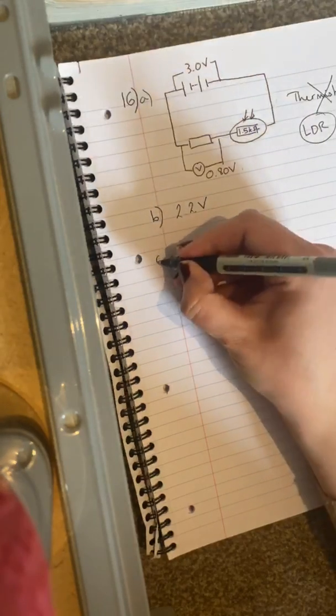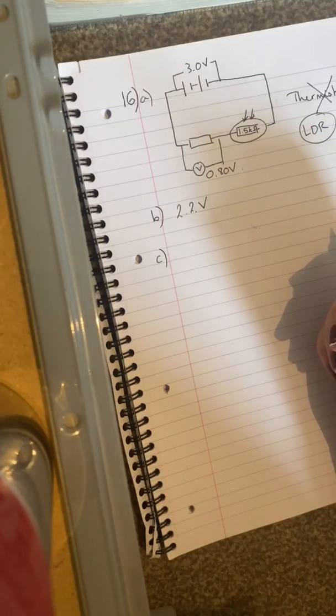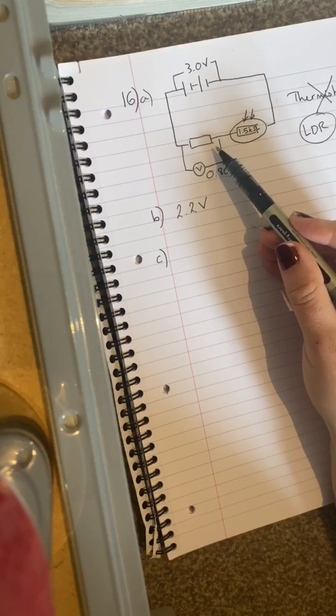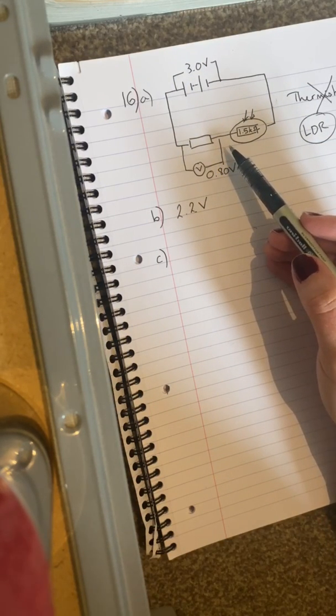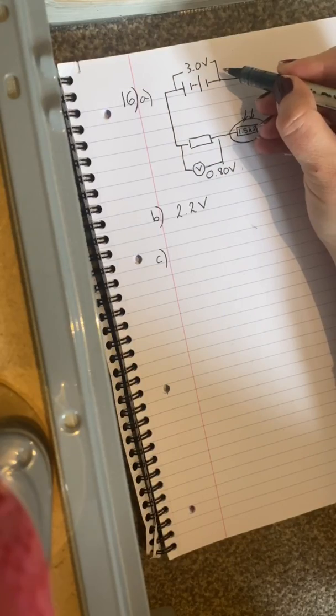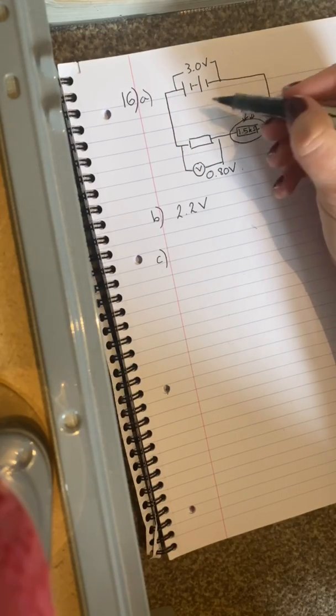Then part C. Calculate the current flowing through the battery. Okay, so we have got 2 resistors. What we're going to use here is the fact that the current in a series circuit is the same all the way around the circuit. So the current through the battery is going to be the same as the current through each of these 2 components. Which of them is sensible to use?